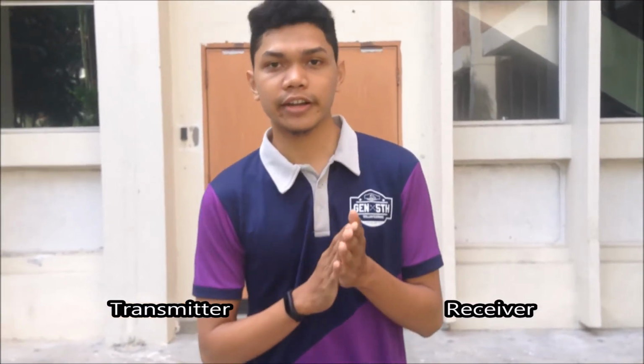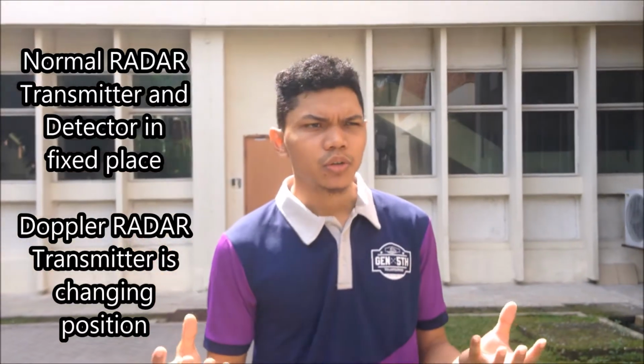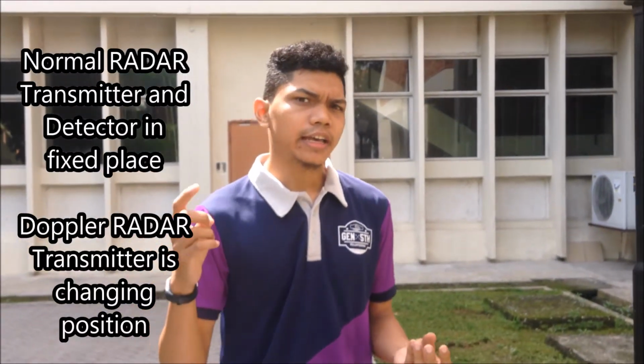For normal radar, imagine you have two things: a transmitter and a detector. In normal radar, the transmitter and receiver are in fixed positions. For Doppler radar, the detector is in a fixed place, but the transmitter is moving and varying in position and velocity. That's the difference between Doppler radar and normal radar.